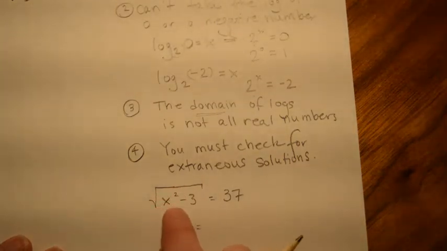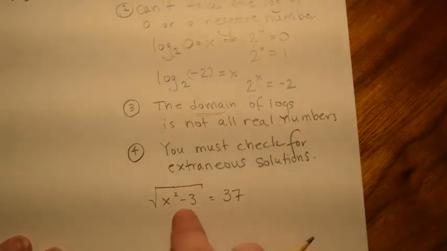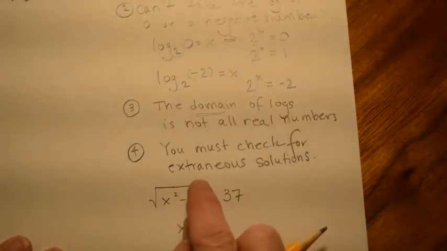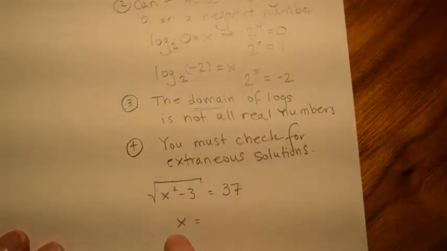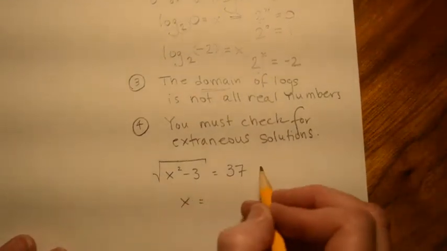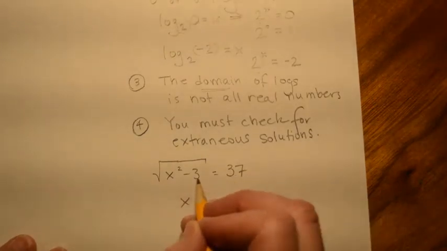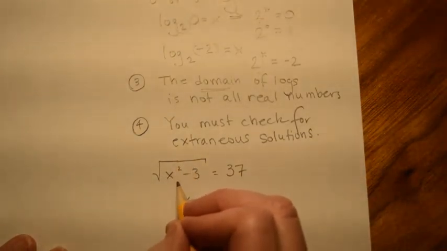We cannot make this x squared minus 3 negative. If we do, we'd be taking square root of a negative number, which is not possible in the real number system. So we have to check for extraneous solutions with square roots.